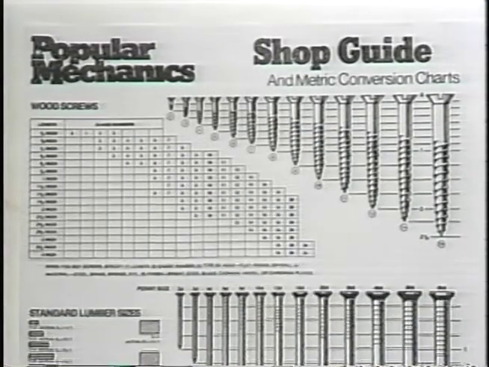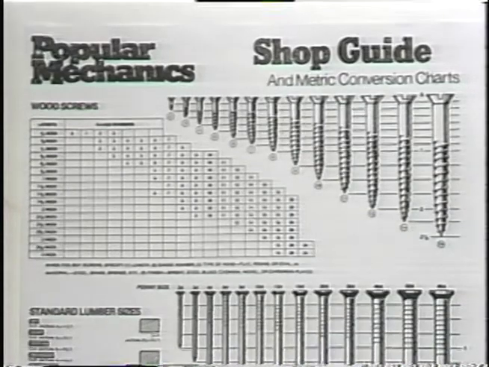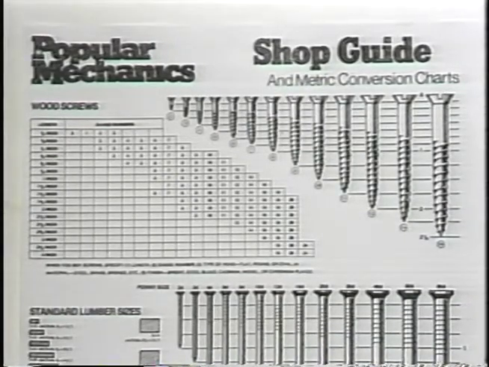Now the last page, page number 11, I always get a big bang when I look at this particular page. It comes from our old original source, Popular Mechanics. And guess what it's called? A shop guide. And it's a metric conversion chart. And it gives us the different dimensions relative to screws.